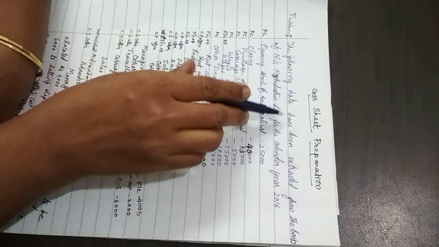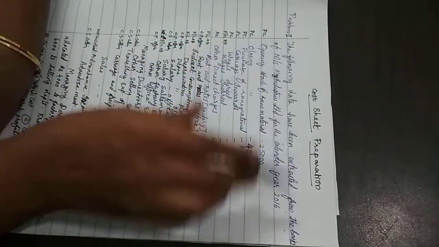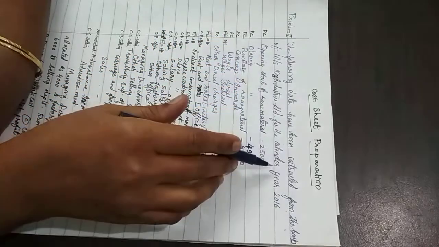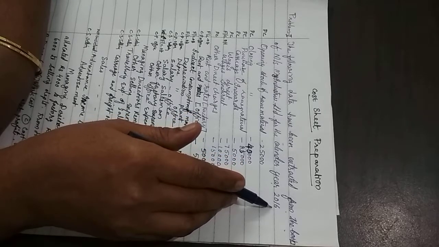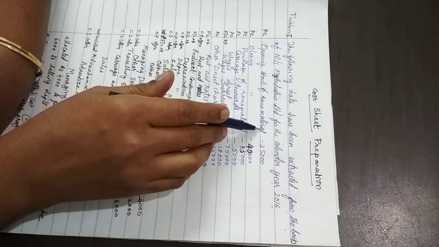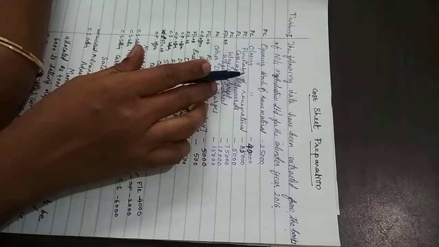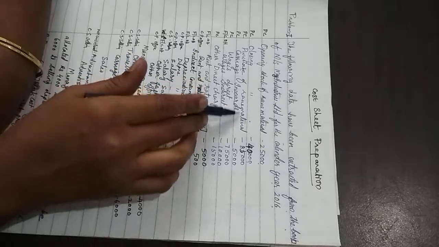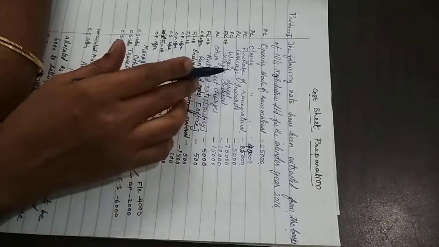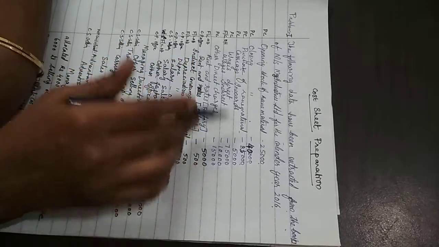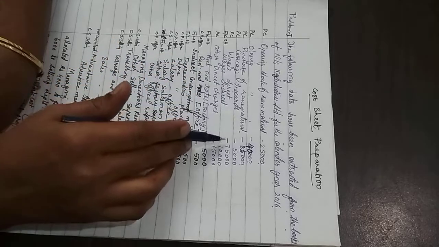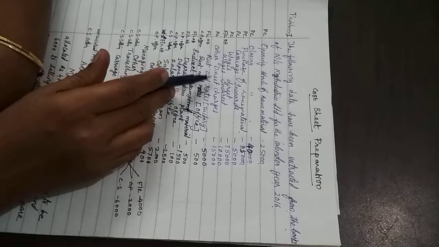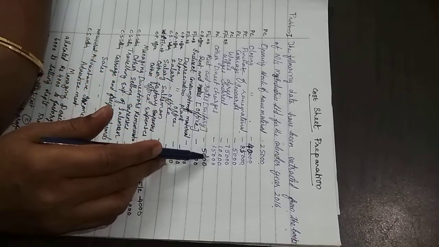The following data have been extracted from the books of Messrs. My Industries Limited for the calendar year 2016. Opening stock of raw material 25,000. Closing stock of raw material 40,000. Purchase of raw material 85,000. Carriage inwards 5,000. Wages direct 75,000. Wages indirect 10,000. Other direct charges 15,000.